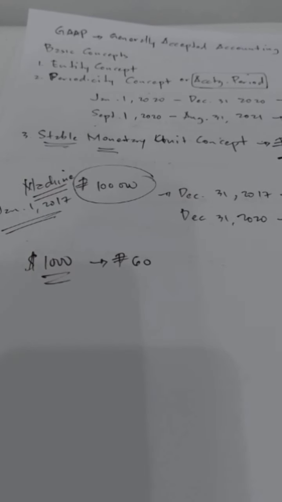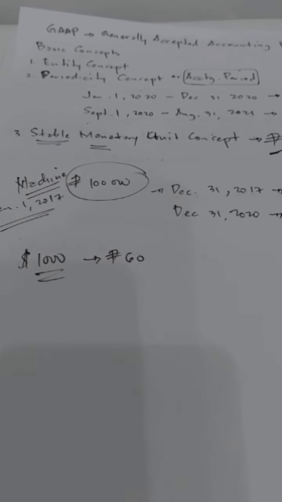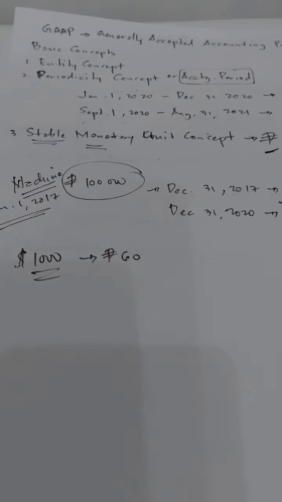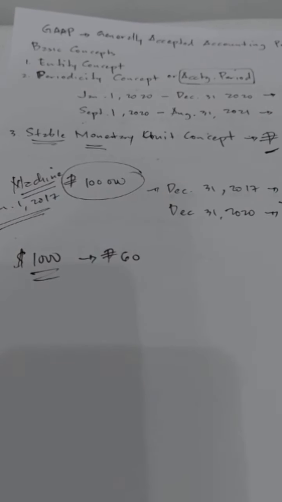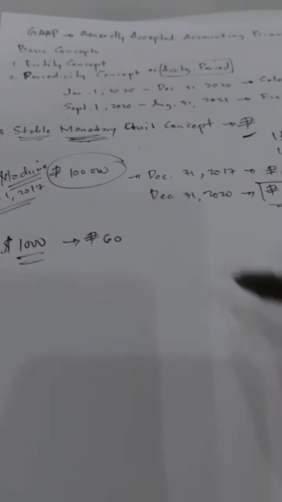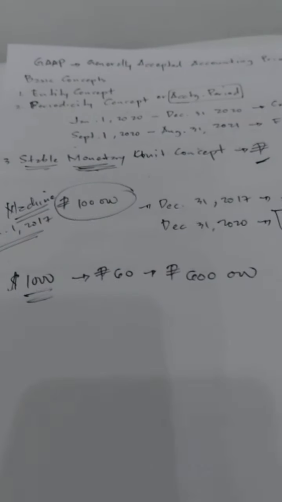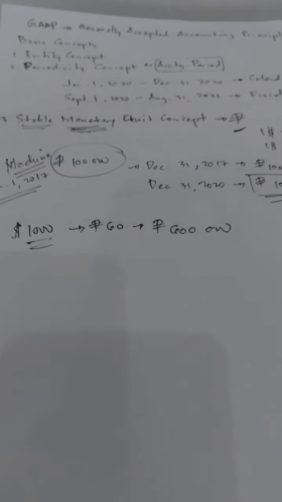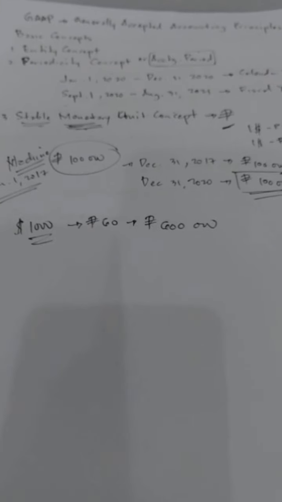So, ang machinery should be recorded at 600,000. So, after a year, yung exchange rate niya naging 70 or kaya bumaba, let's say naging 50 or kaya 40. So, hindi mo i-recognize yung increase or decrease ng exchange rate kasi meron tayong tinatawag na stable monetary unit concept. So, it should be reflected pa rin at 600,000 yung machinery. Yung basic concept. So, entity concept, periodicity concept, and stable monetary unit concept.